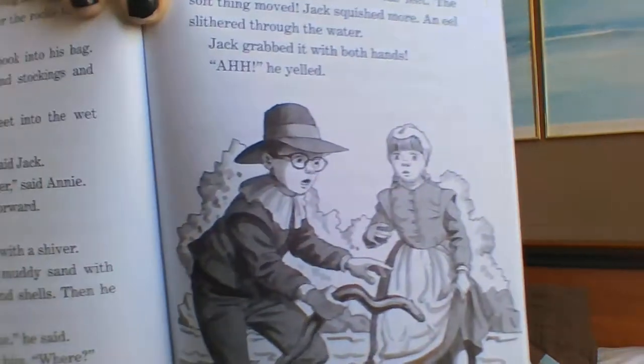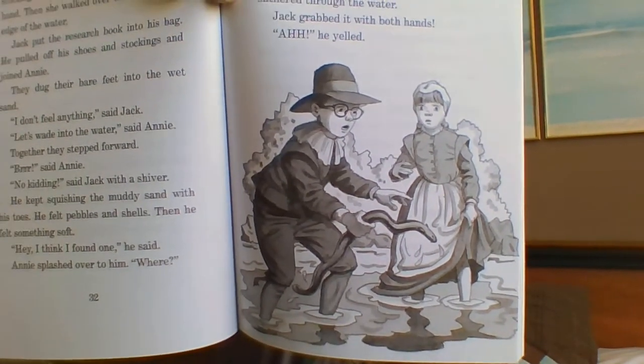Annie splashed over. "Where?" "Stand back," he said. "Here." Jack squished harder with his feet, and a soft thing moved. Jack squished more, and the eel slithered through the water. Jack grabbed it with both hands. "Ah!" he yelled. The eel was long and skinny like a snake, and it was slimy and icky, and it twisted and squirmed.